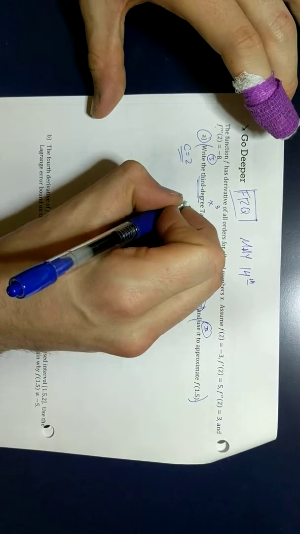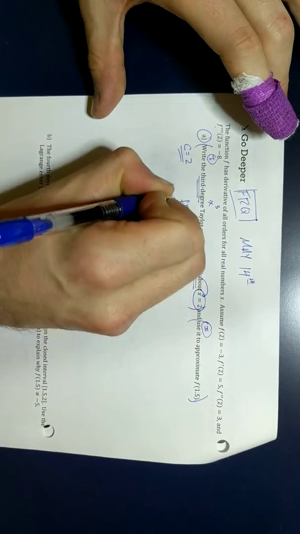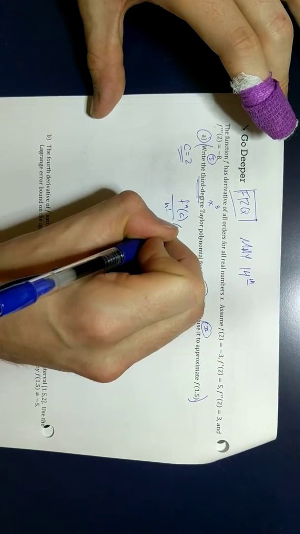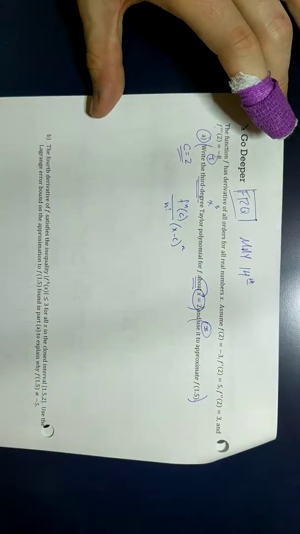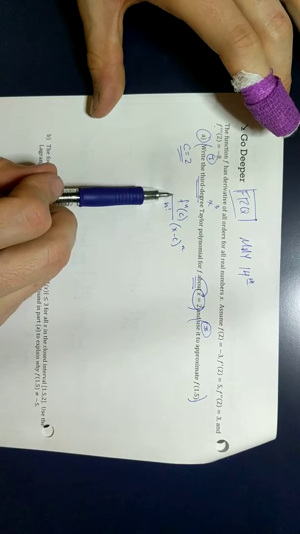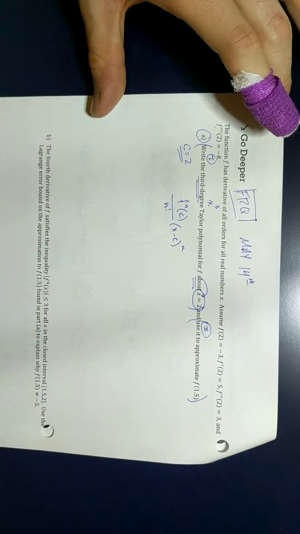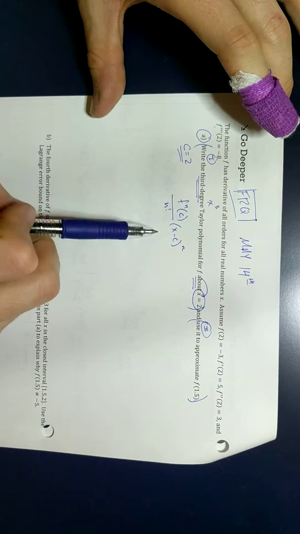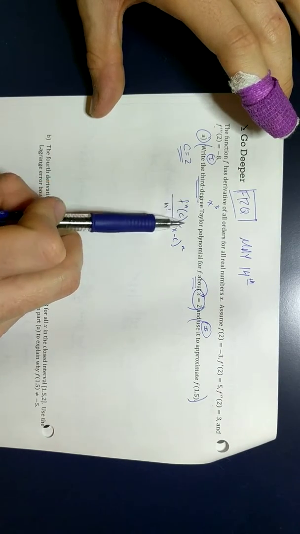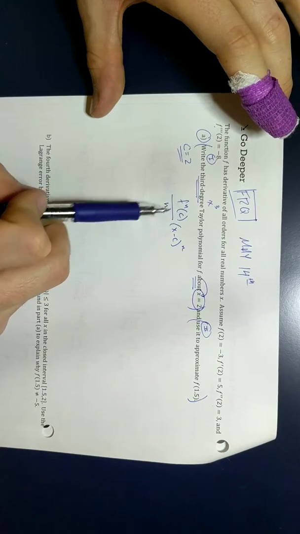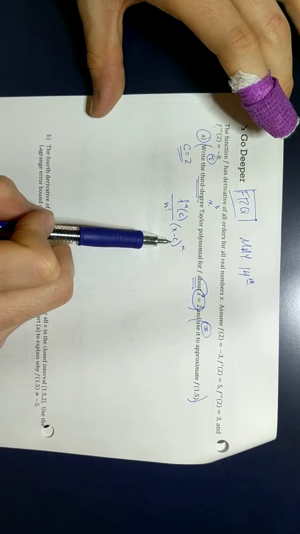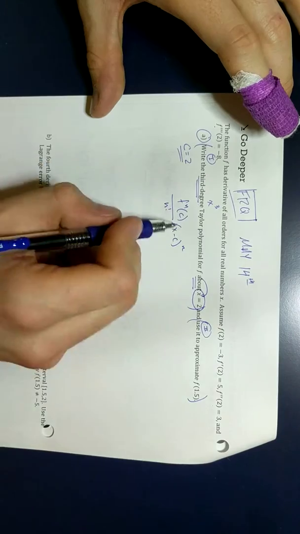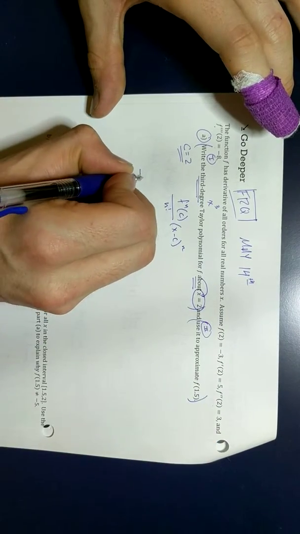I know from my reference sheet or from my notes that the general term for a Taylor polynomial is the nth derivative at c over n factorial times x minus c to the n. If I use this, I'm going to get any Taylor polynomial term I want. So the first term, n would be equal to 0. If n is 0 here, that's just the function. 0 factorial we know is 1. x minus c to the 0, that's just 1. So it's really just going to be whatever the function is. That is negative 3.